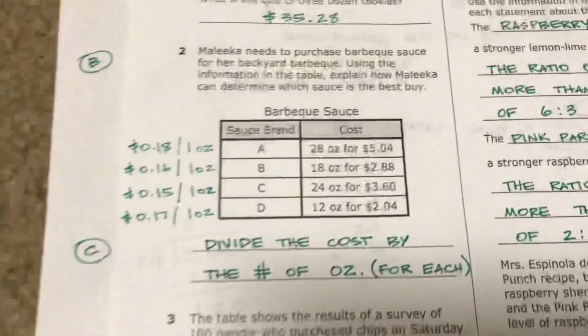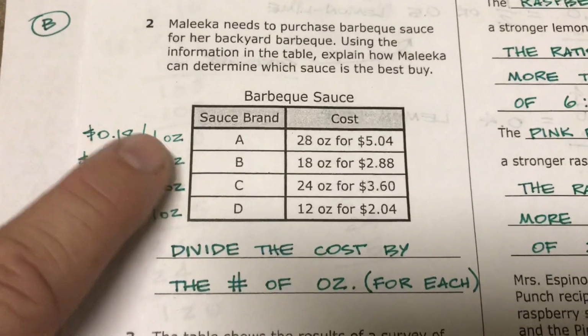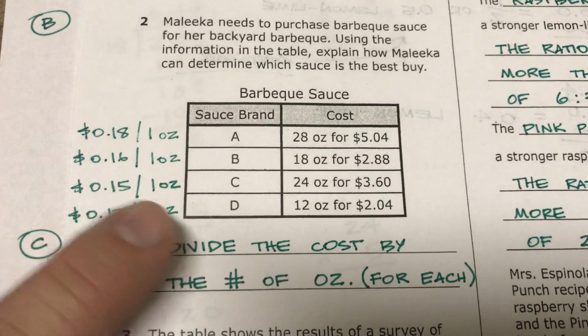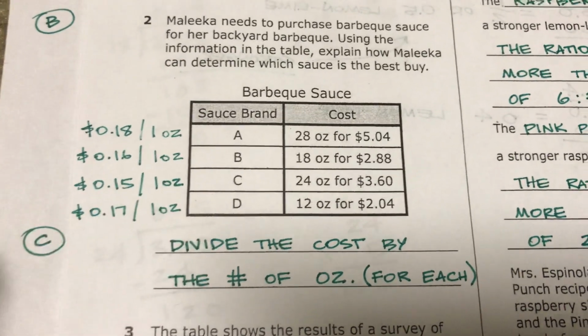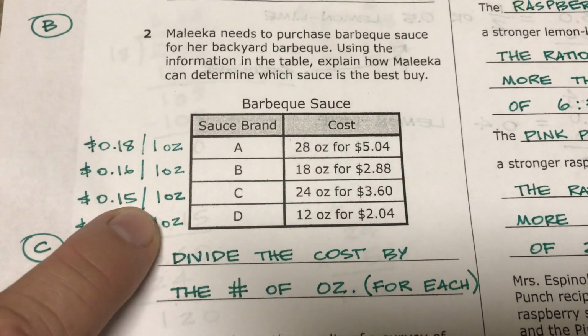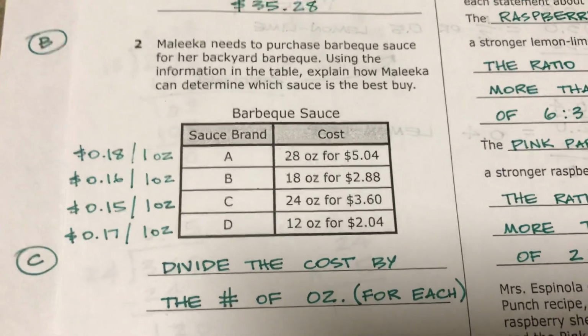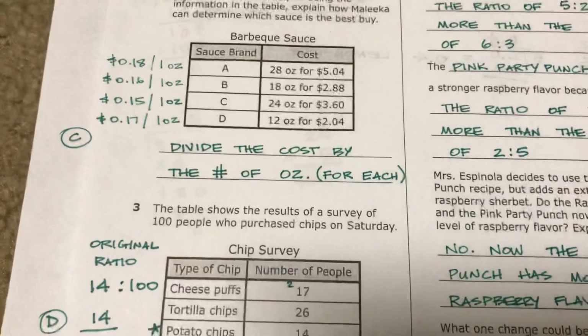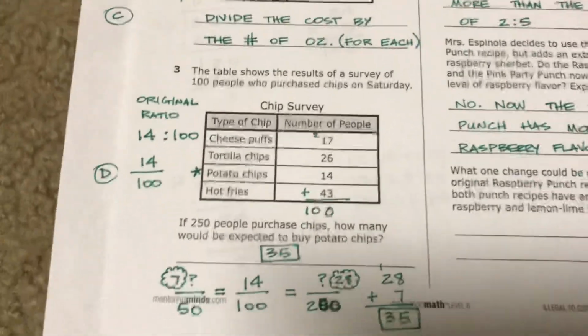Those answers gave me 18 cents per ounce for A, 16 per ounce for B, 15 per ounce for C, and 17 per ounce for D. So the best buy would be brand C. It's the cheapest that you get for the ounce. So that would be the best buy if you're going to solve it all the way through mathematically.